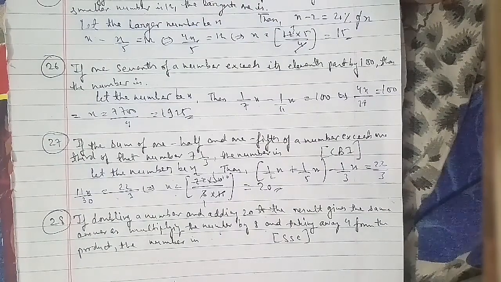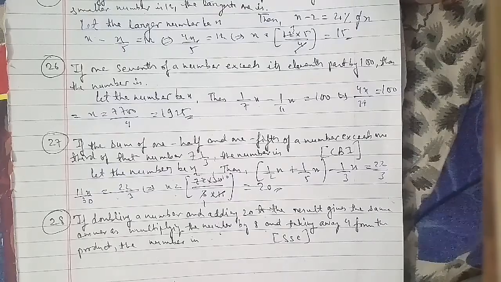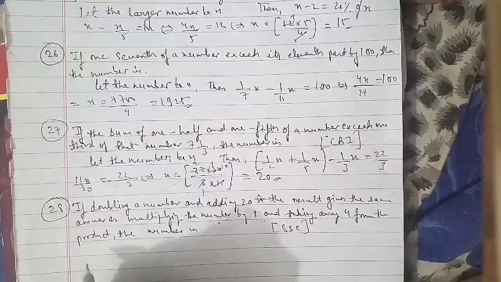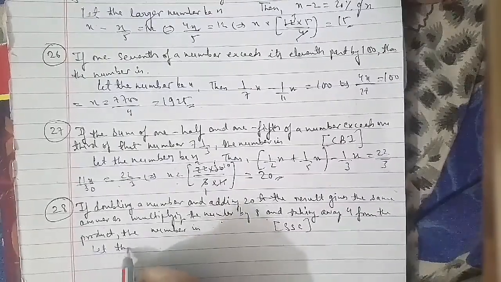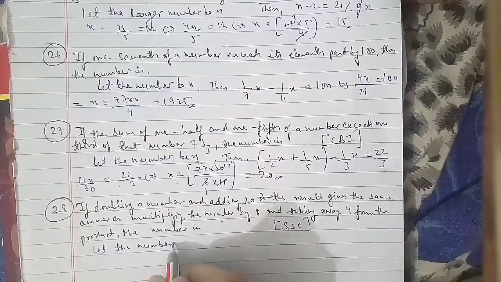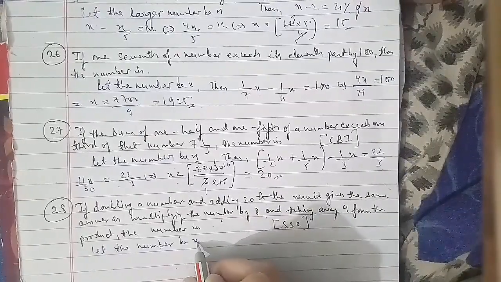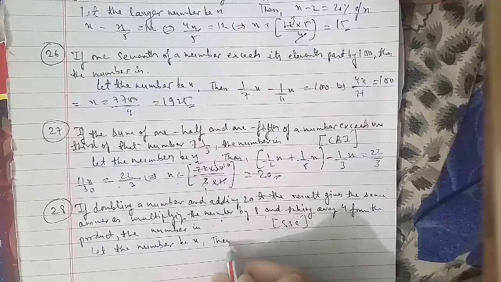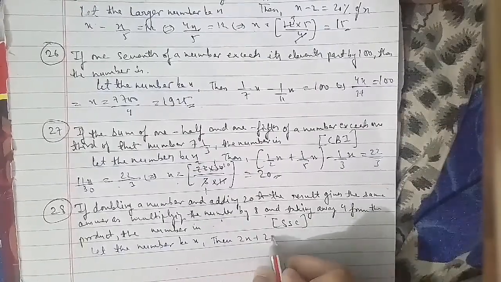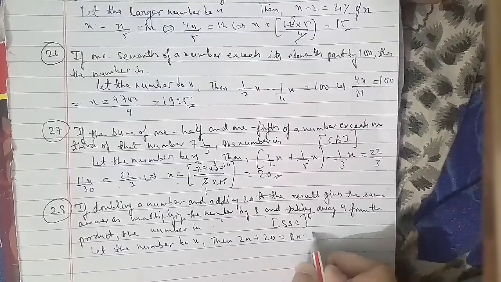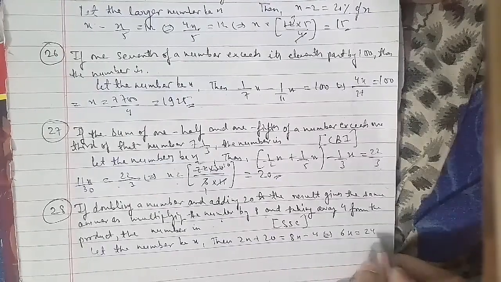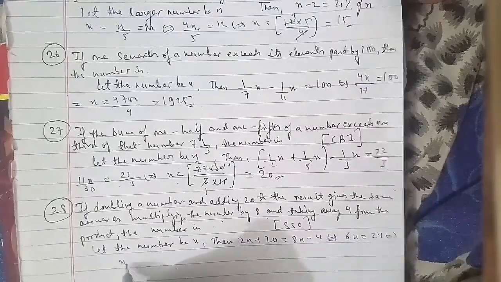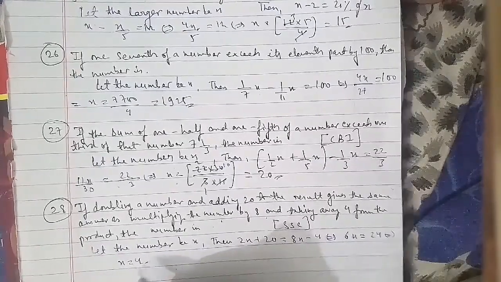We'll go ahead with the solution for this. Let the number be x. As I told you, this has been asked in your SSC examination paper. Let the number be x, then 2x plus 20 equals 8x minus 4. Further, 6x equals 24, and x equals 4 here. That will be the right answer for this question.